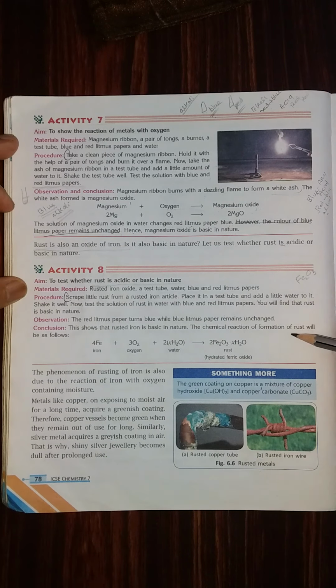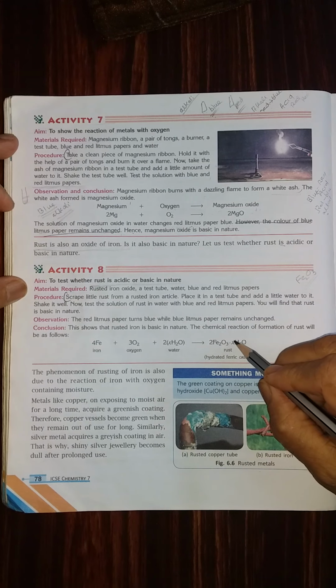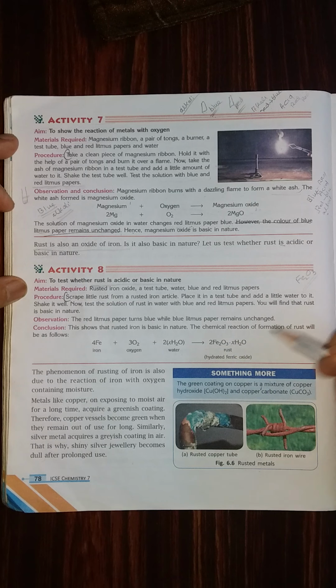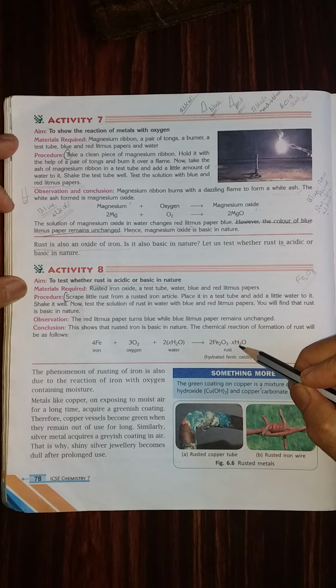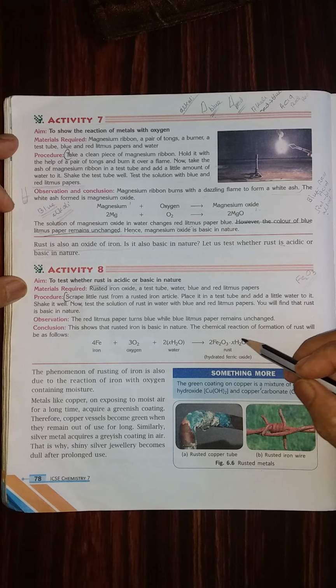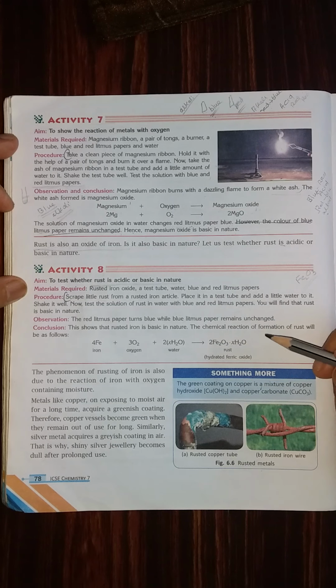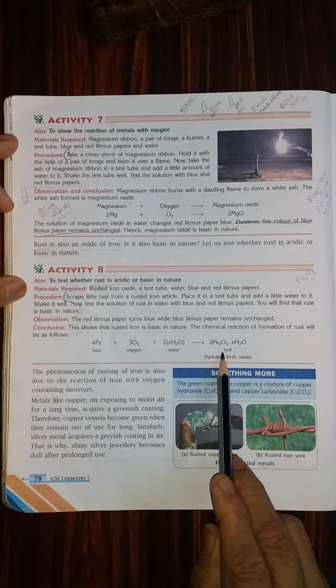But rust means it is not only ferric oxide. In the atmosphere there is oxygen, carbon dioxide, and a lot of other things that will react. But when the rust is formed, it will add certain water molecules along with it. That means in the formula it is written Fe2O3·xH2O. That means along with the ferric oxide, a definite number of water molecules. This x can vary depending upon the moisture content present in the air. And this is called rust.